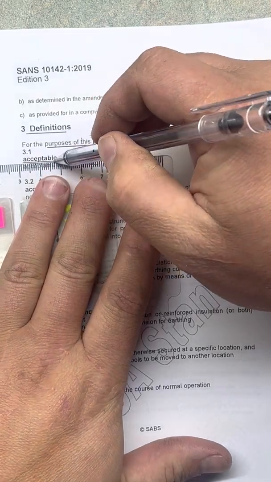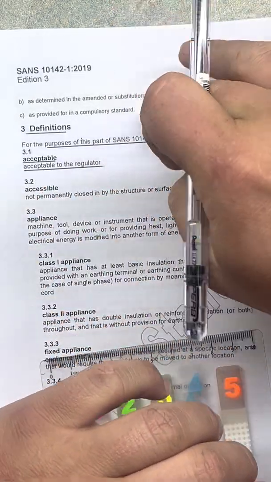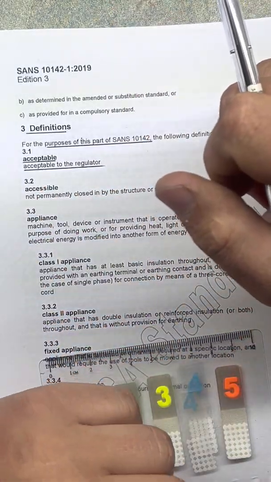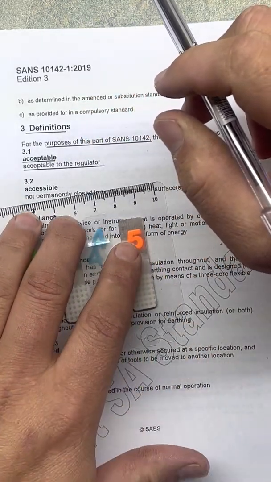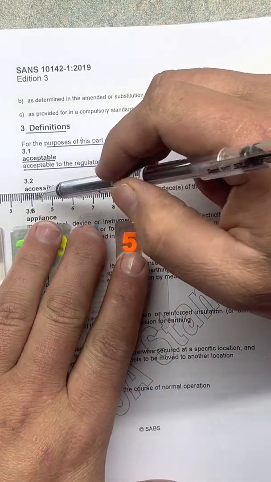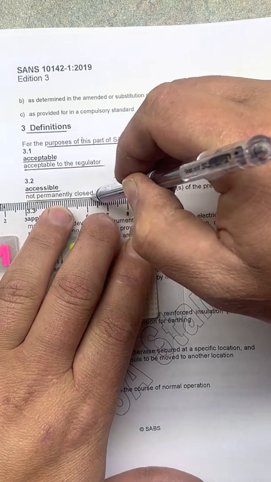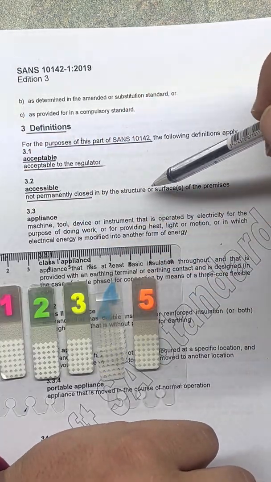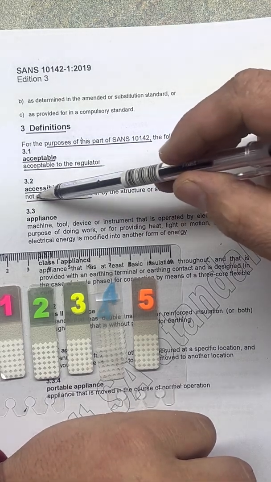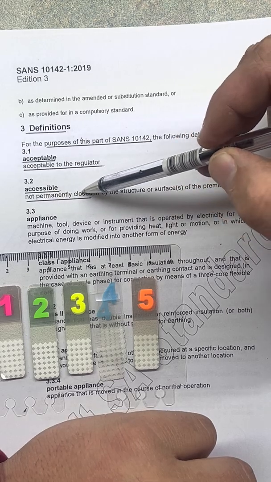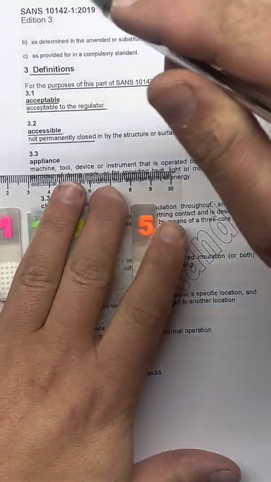So 3.1 is acceptable. So acceptable to the regulator, to the government. I haven't seen this one yet in some of the questions, so it's not that common. Accessible, so it's not permanently closed in by the structure or surface of a premises. So you note that I've only marked a not permanently closed. So accessible is you can access the area.